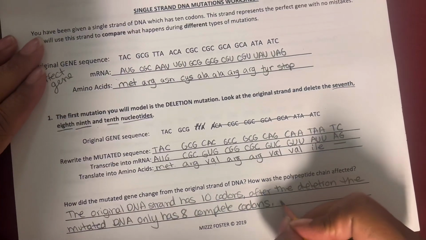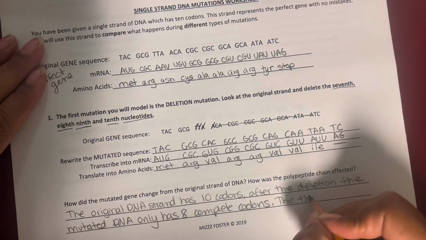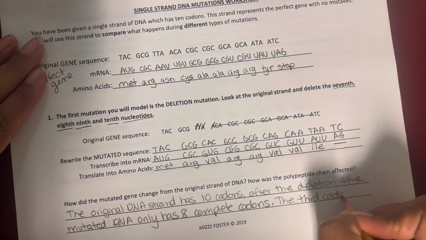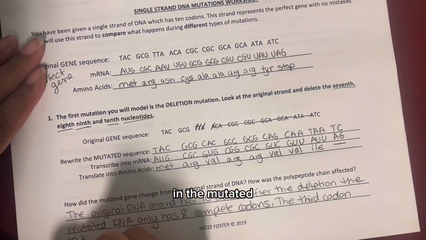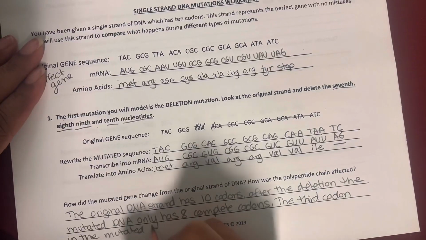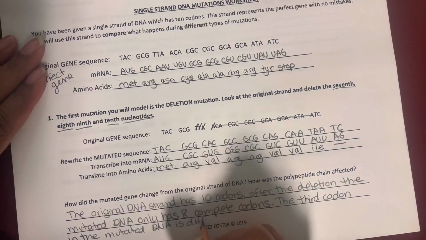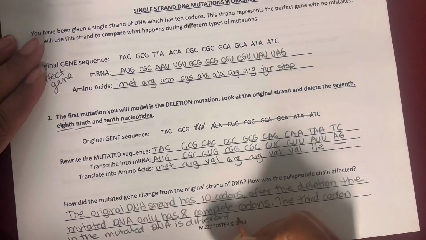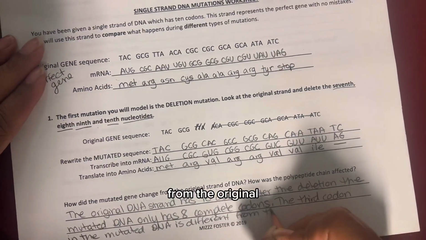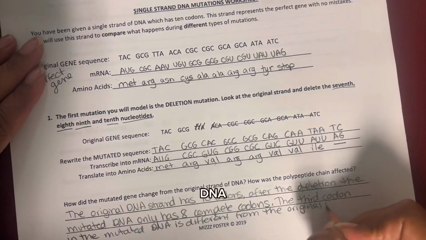So the third codon in the mutated DNA is different from the original DNA.